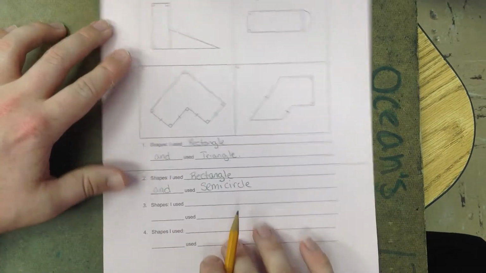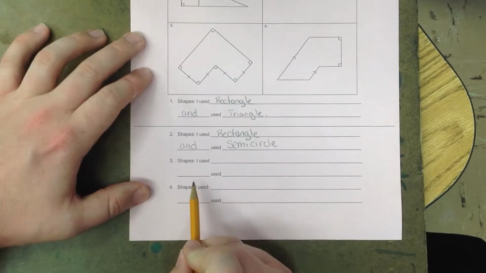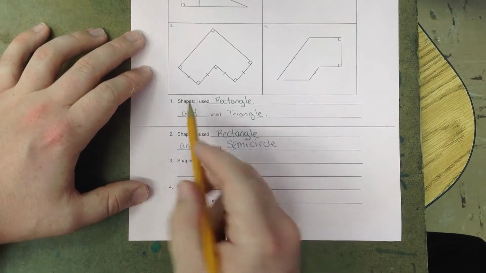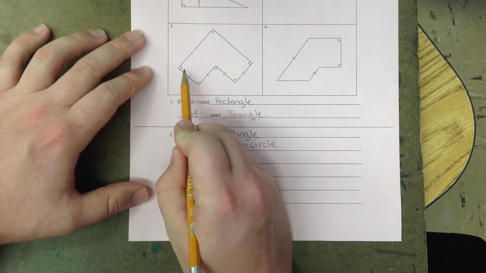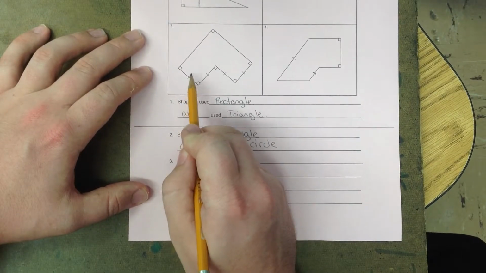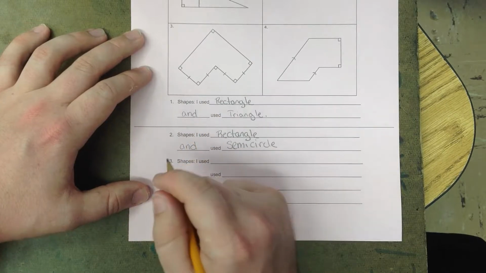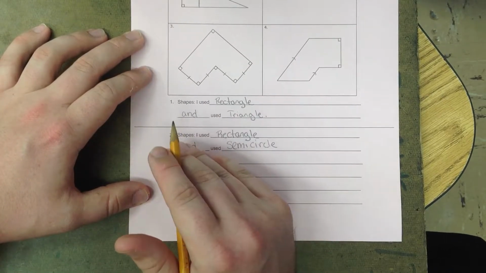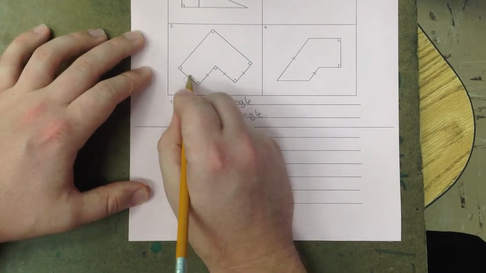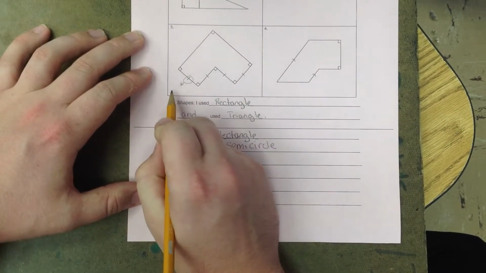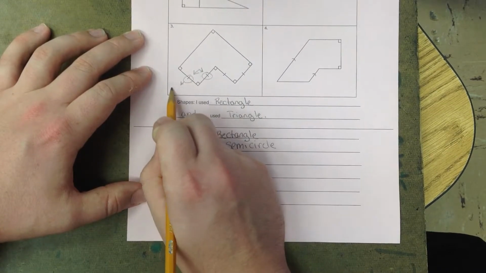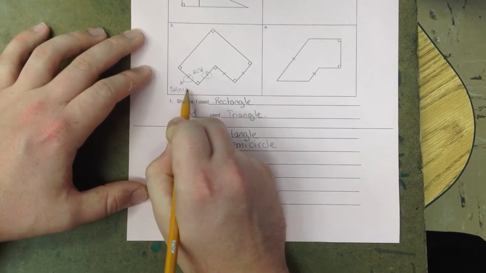And number 3. Now, I'm looking up at this shape right here. A couple of things. There are not only the little 90-degree box identification, right angles, there are also these little things called tick marks, little hash marks. What that tells us, if you can recall, is what? Yes. It tells us that they are the same length.